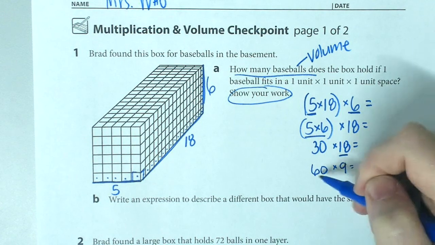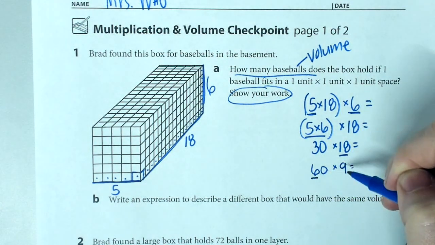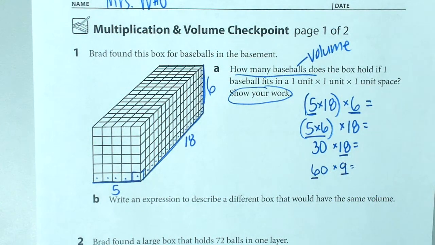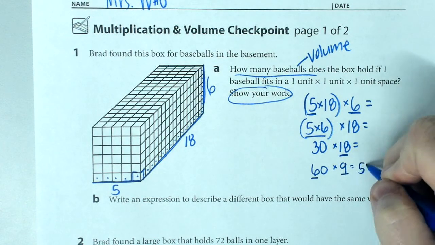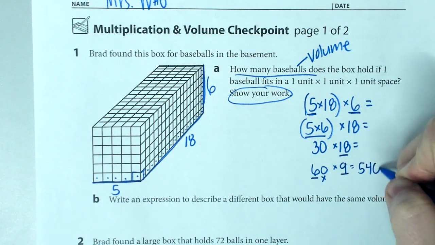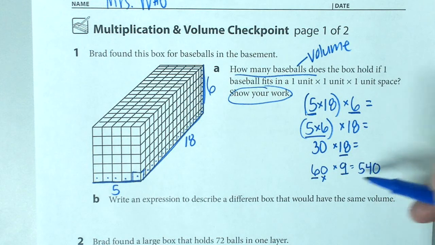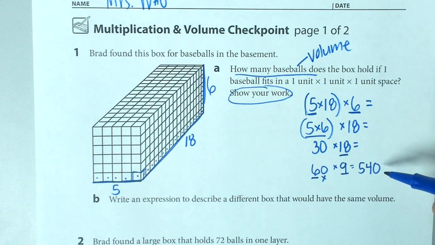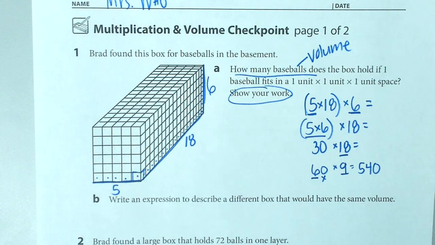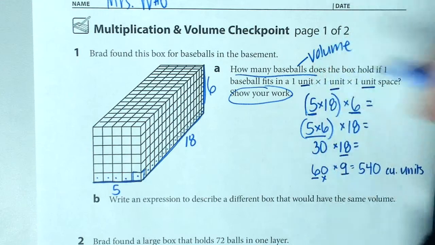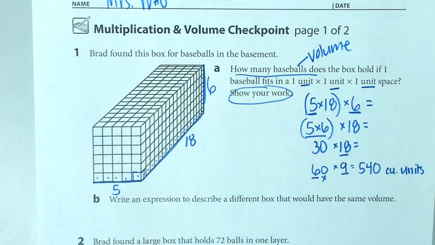This problem is a lot easier for me to solve. What's 6 times 9? 54, and then I attach a 0. So my answer is 540. And I'm going to label it cubic units.